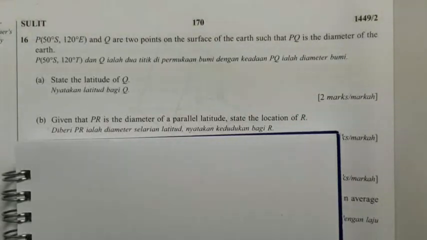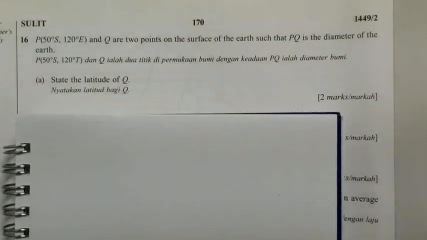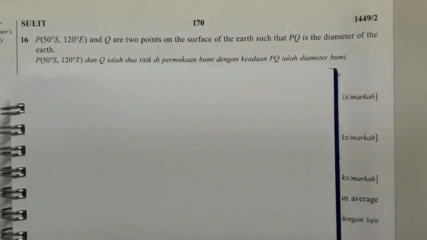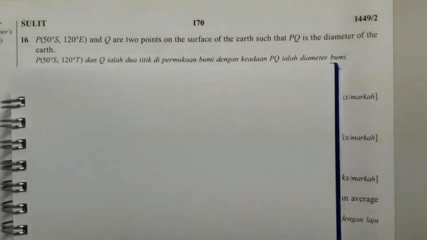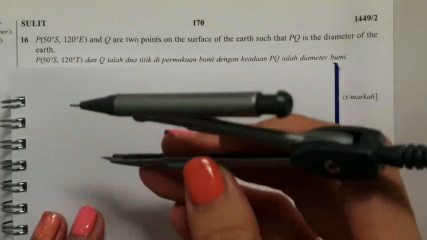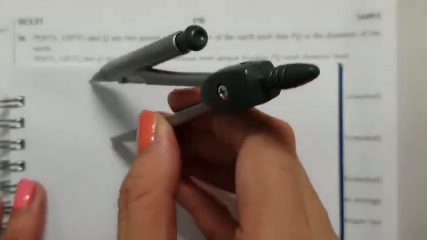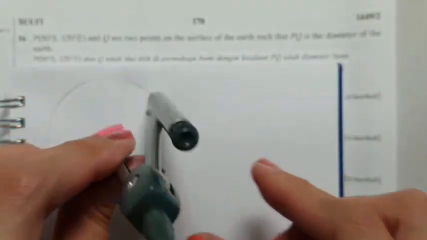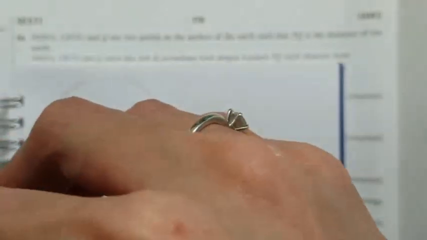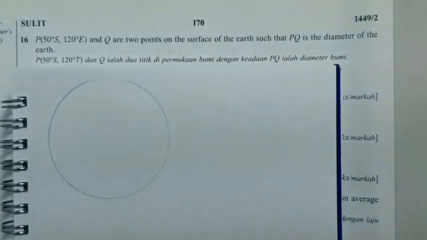Now this question: P and Q are 2 points on the surface of the Earth, such that PQ is the diameter of the Earth. Before we solve the question, it's always good to illustrate the Earth so that it's easier for us to solve the question. You either draw using a 50-cent coin, or you use the compasses to draw the Earth.